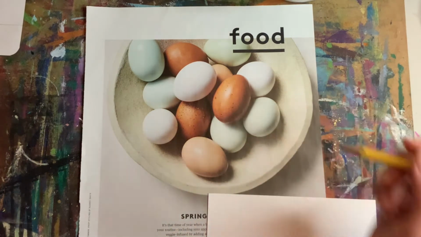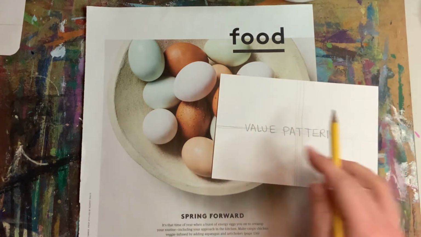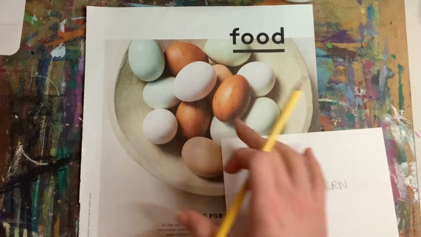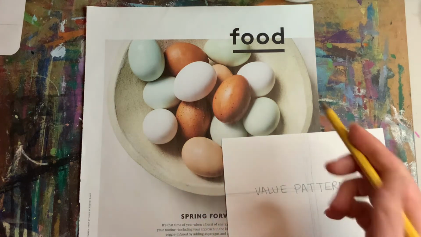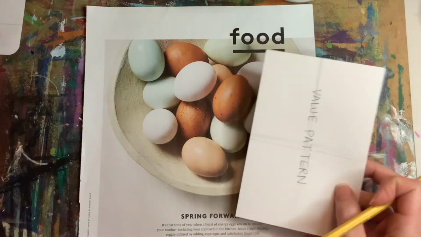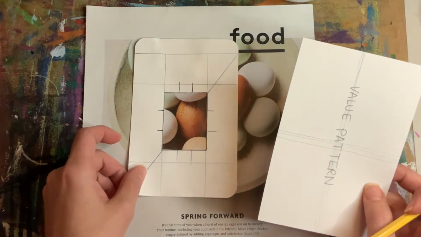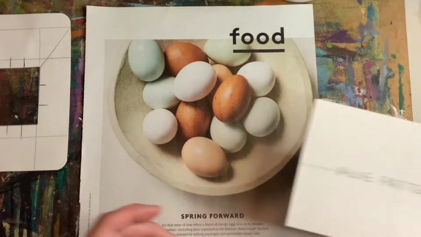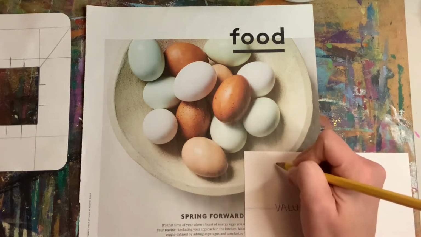So I'm going to take my note card here, and I have divided it into 4 quadrants, and I'm going to draw the same picture of the eggs 4 different times, but each time I'm going to come up with a different value pattern. So I'm kind of trying to decide. I have my viewfinder here, but I felt like I wanted to zoom out a little bit more and get an entire egg shape. So I'm just trying to decide what composition to do here.